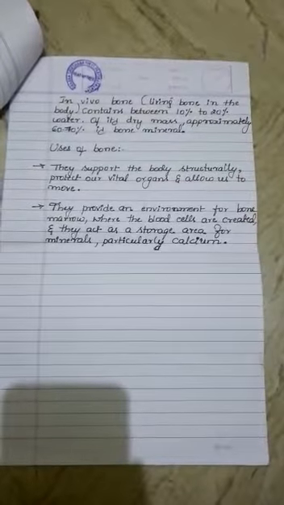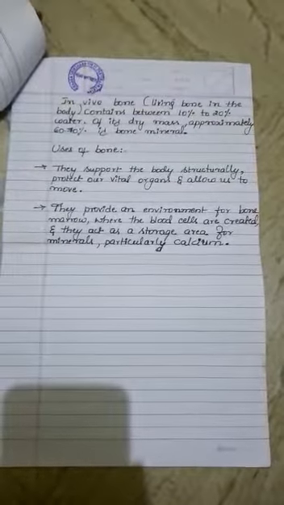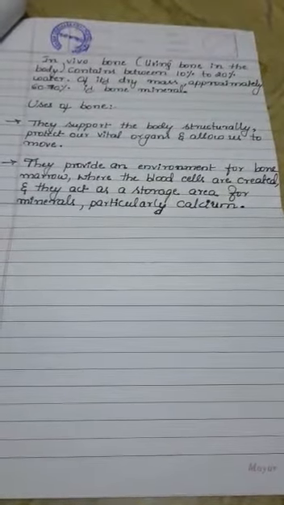Next are the uses of bone. They support the body structurally, giving you the structural outline of your body. They protect our vital organs, which are the important organs, and there are joints that allow us to move.